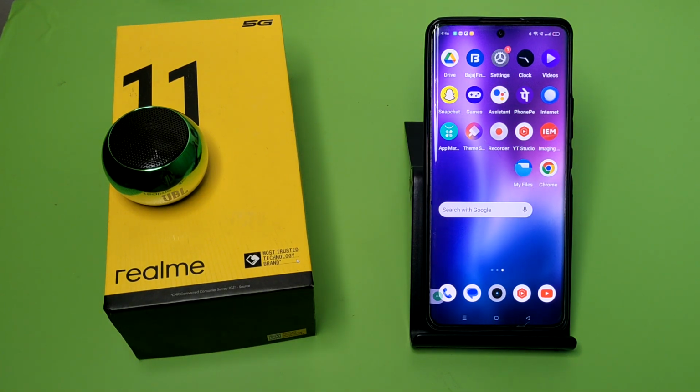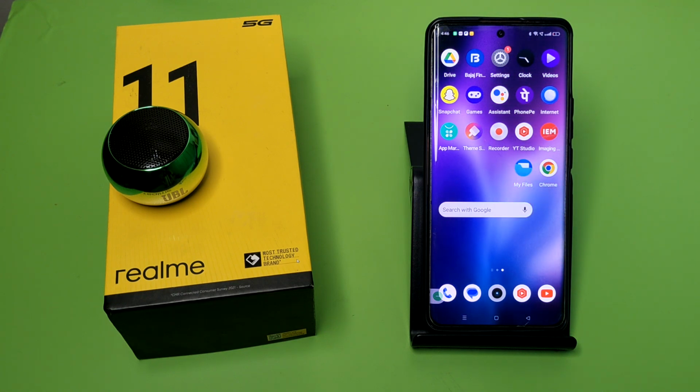In this video I'm going to tell you about how you can set up your Google Assistant in your Realme smartphone.